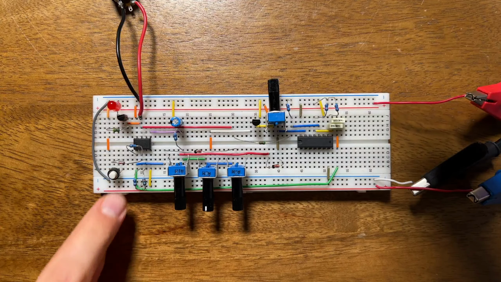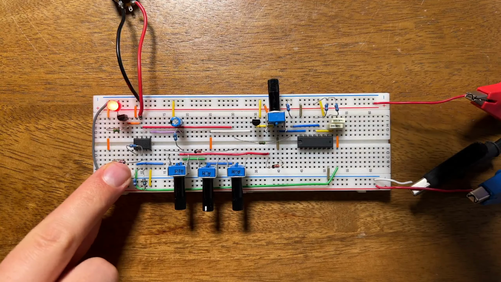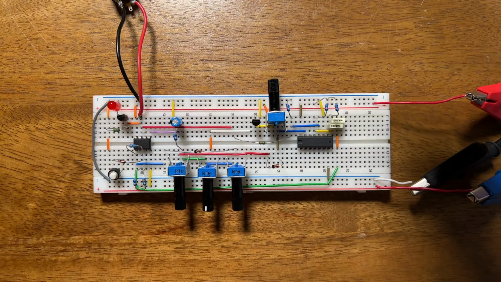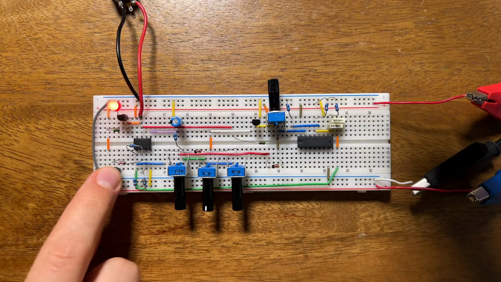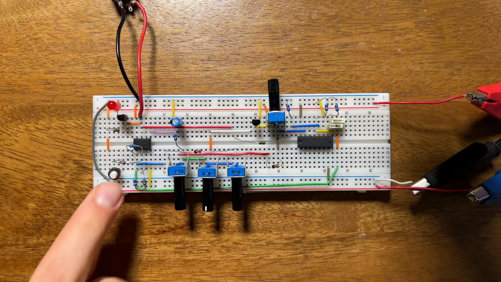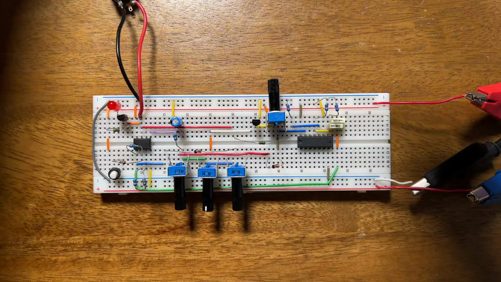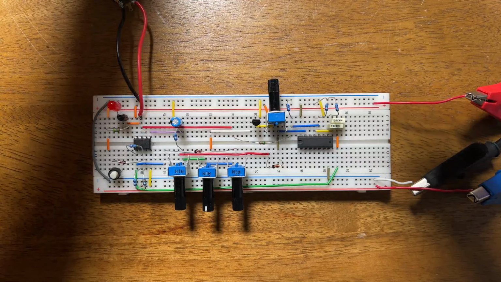So it instantly goes away when I let go. And this is the thing that you need for acid basslines. You want to have this instant hit, and you want it to go down. You would turn up the resonance for that a little bit more. Oh, that wasn't the resonance. That was the pulse width. And let me find the resonance here.